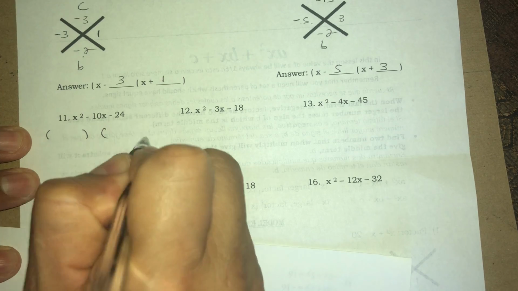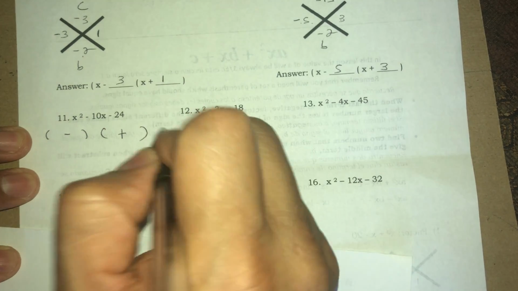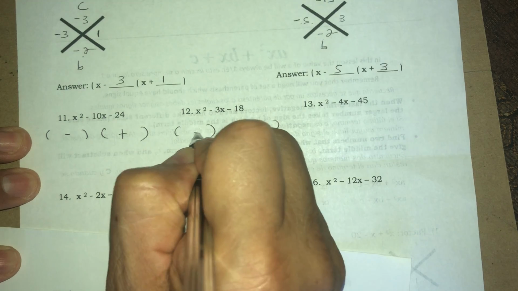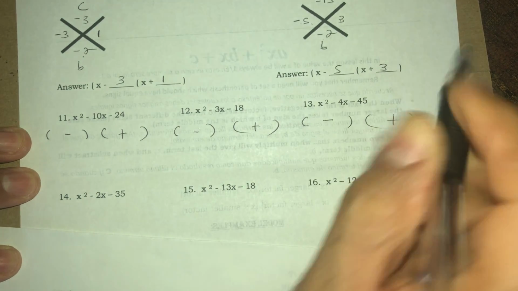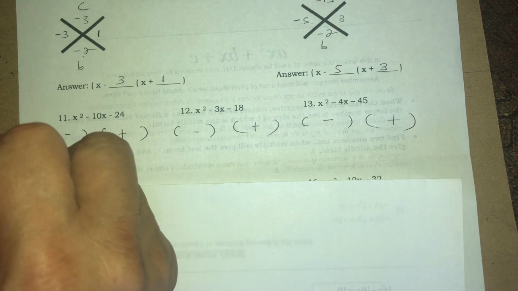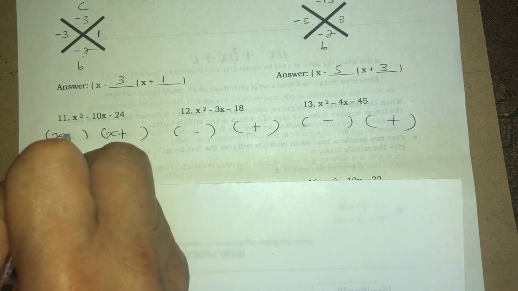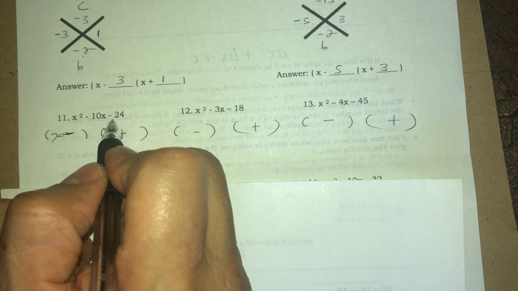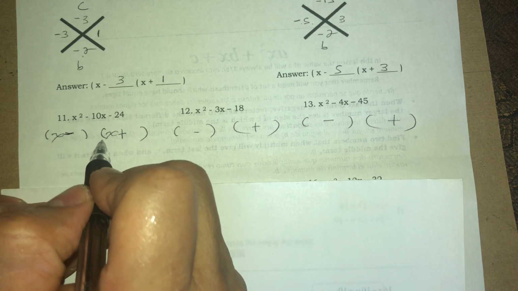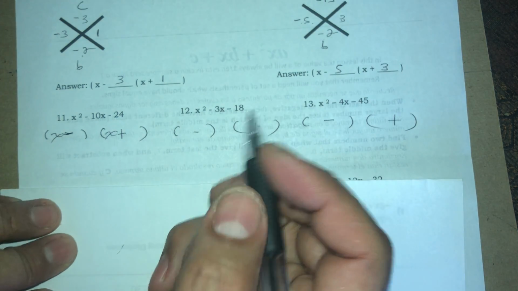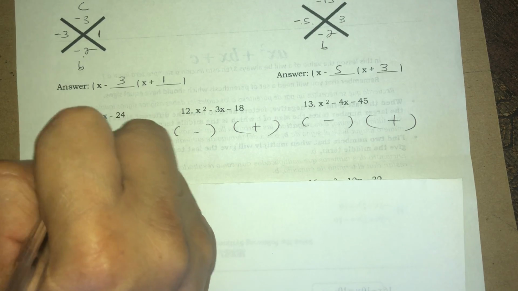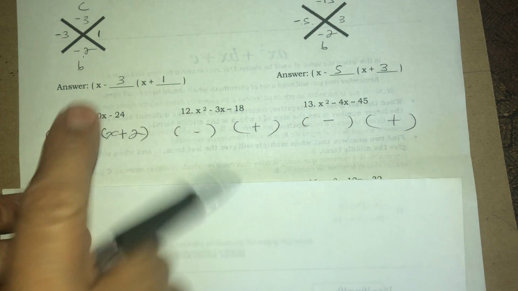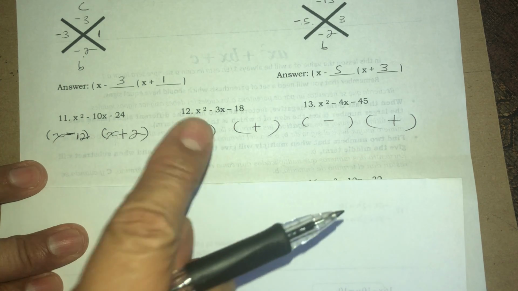So 2 sets of parentheses, 1 minus 1 plus, 2 sets of parentheses, 1 minus 1 plus, 2 sets of parentheses, 1 minus 1 plus, then we continue with the next 3. Obviously, x and x, and 2 factors of 24 that when I subtract them will give me 10. It has to be 12 times 2, all right? 12 times 2 is 24, 12 minus 2 is 10. So the 12 is negative and the 2 is positive. By assigning the signs first, I know that the larger number has to go in the first bubble.